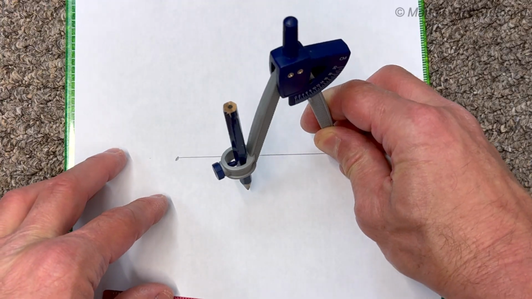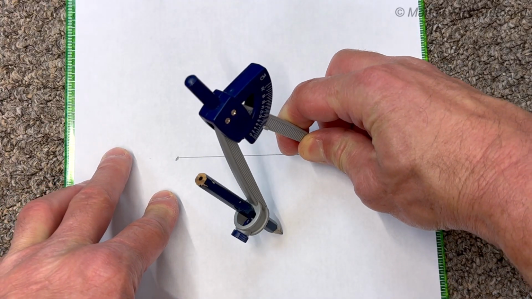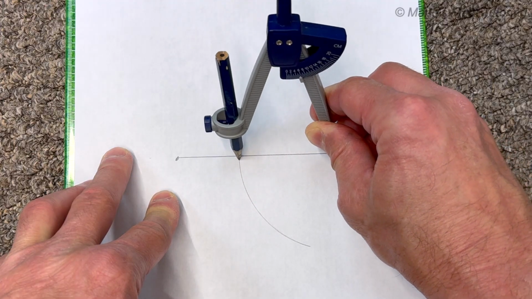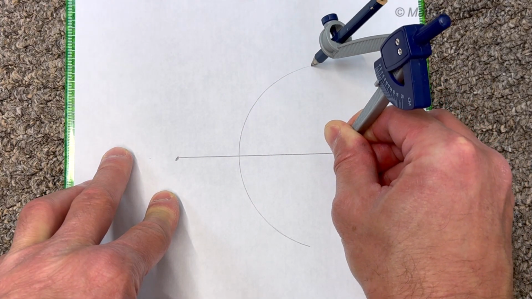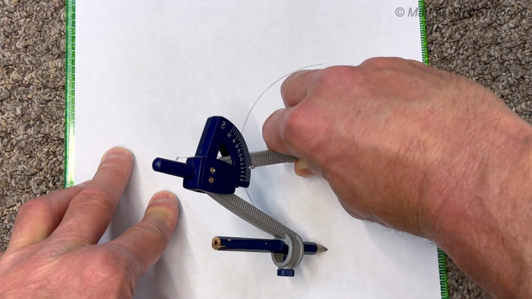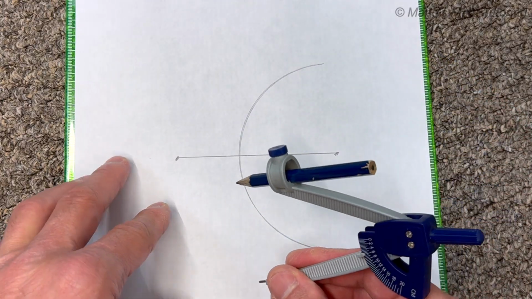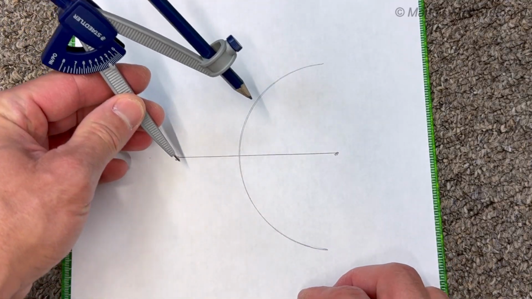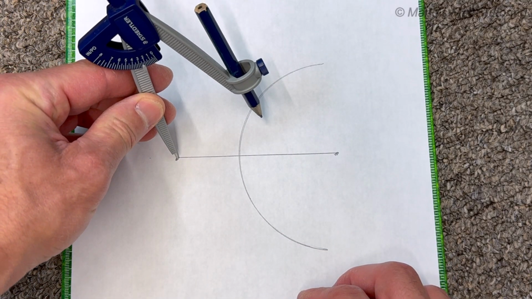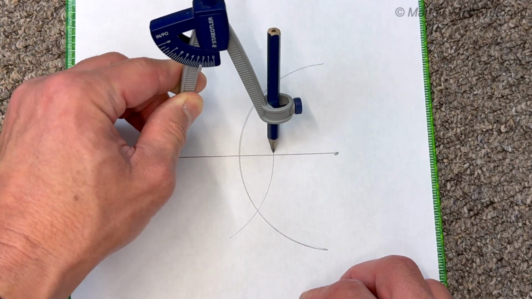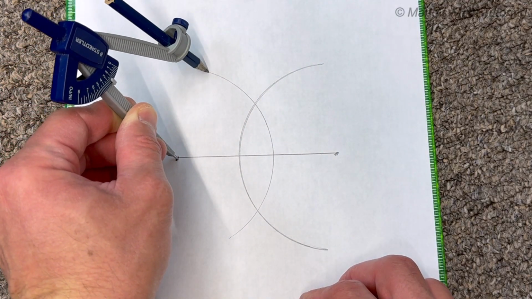And so what you're going to do is draw an arc. What I normally do is draw an arc such that it goes through the segment, goes below and above the segment, and I try to make it a little bit longer than I think I need, so I don't have to go back later and retrace it. Then, without changing the opening of the compass, you go to the other endpoint of the segment, and you draw another arc such that it intersects that first arc. Make sure you make it long enough.